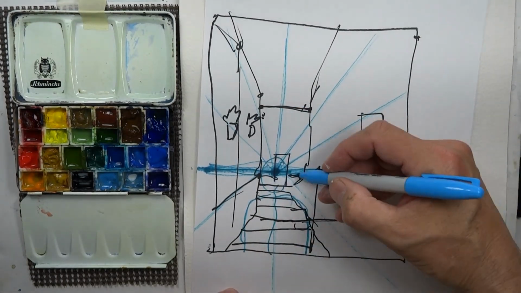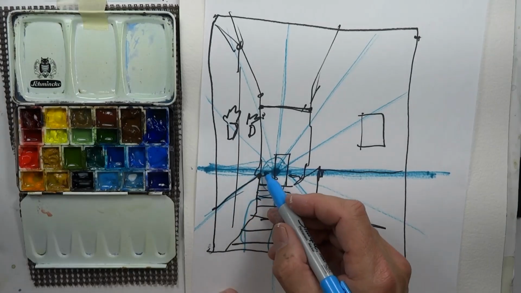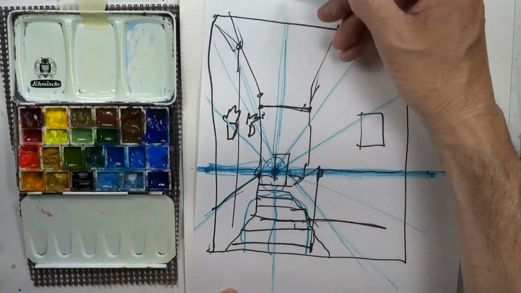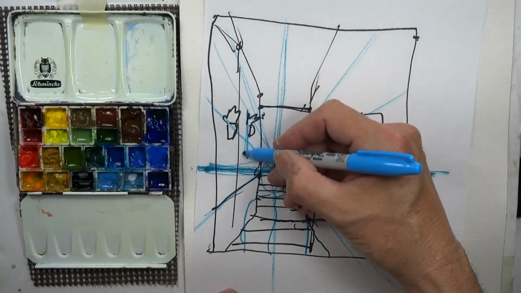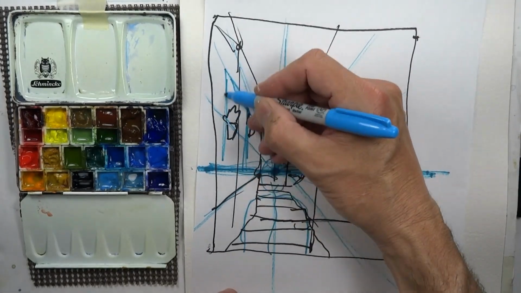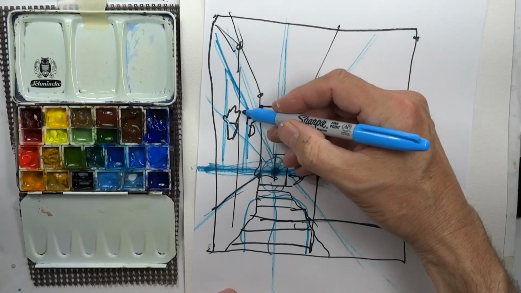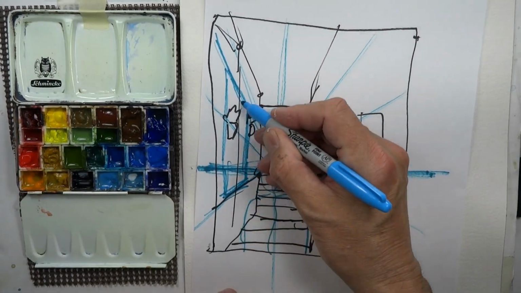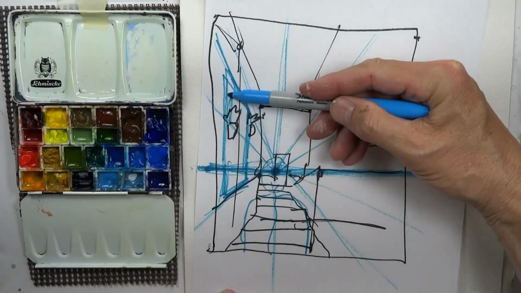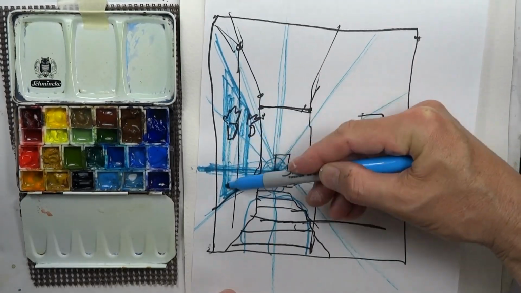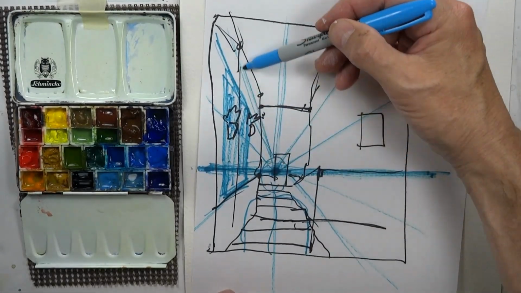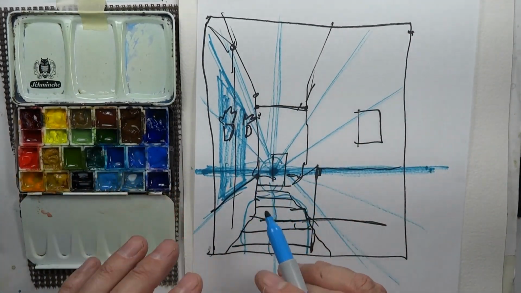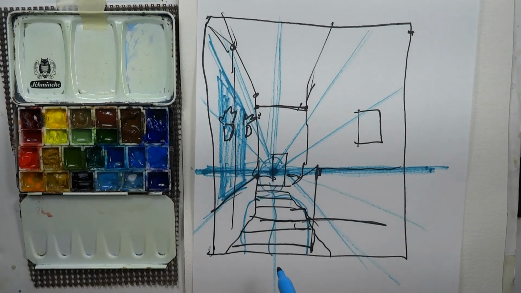If you can imagine a star pattern, these will be all the angles of your walls and windows. If you have windows over here, they're going to follow these star angles. It's a simple way of looking at it without getting too confusing and going into long explanations.